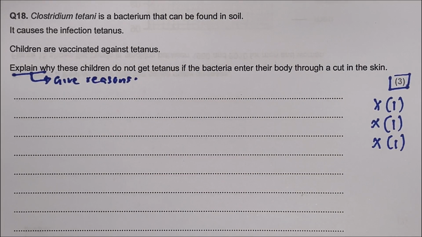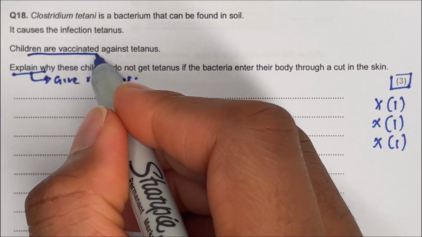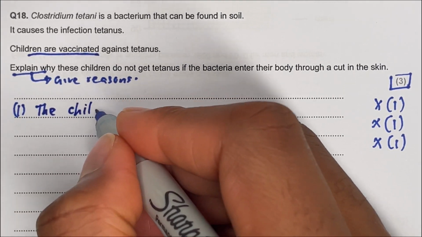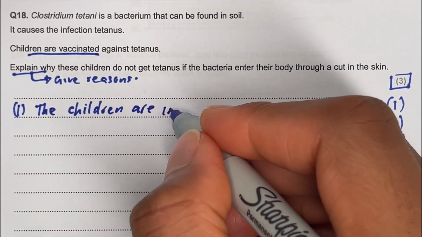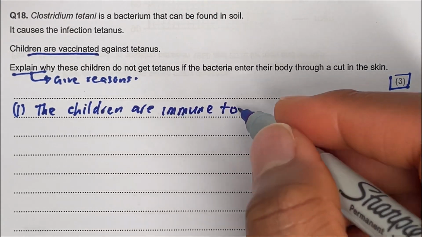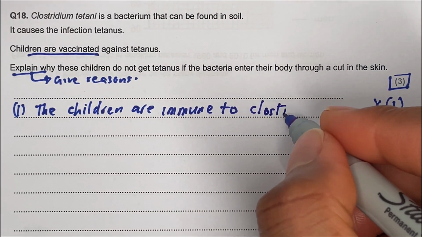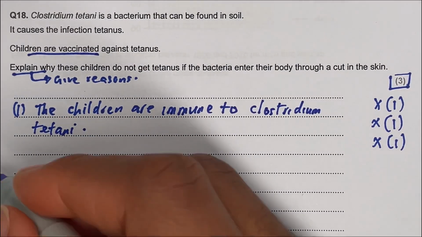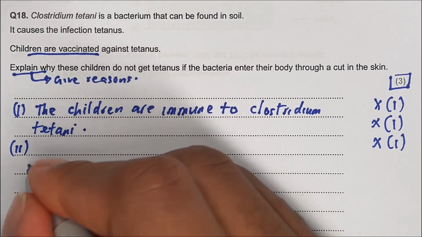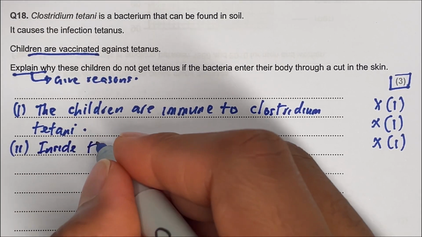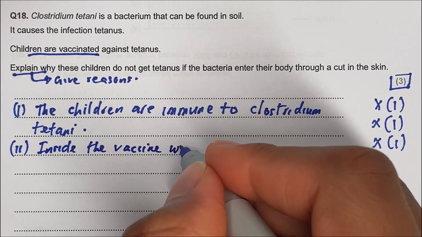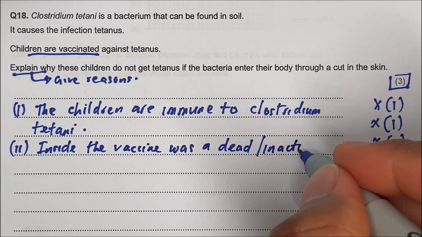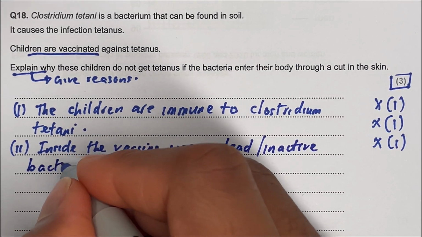What would be my first point? It says here clearly that the children are vaccinated against tetanus. So my first point would be the children are immune to Clostridium tetani because inside the vaccine was a dead, or we can say inactive, bacteria.